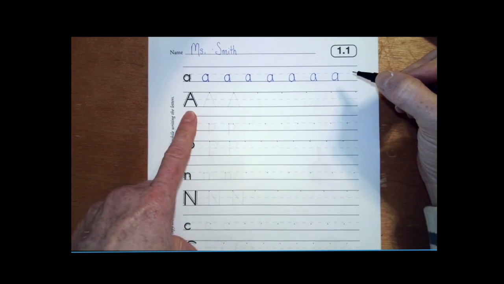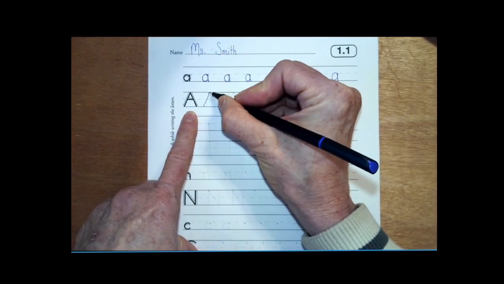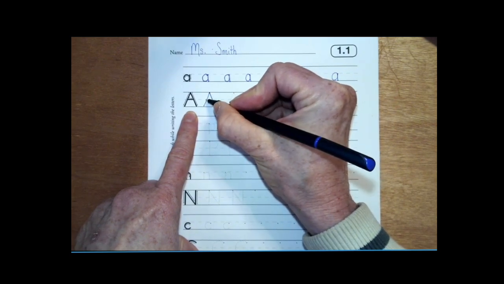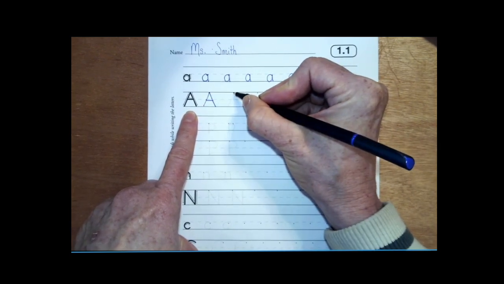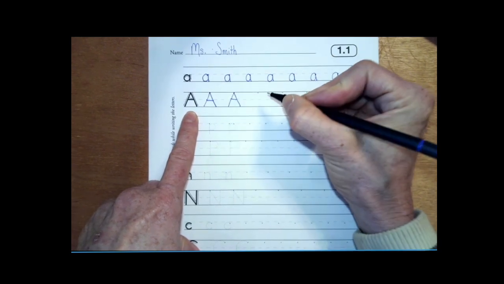Now we're going to do the uppercase A. Again, start at the dot, go down, down, and across. Start at the dot, go down, down, and across.